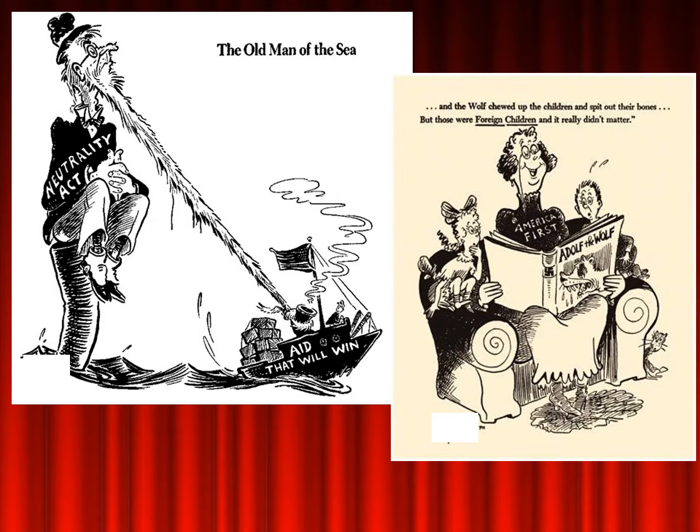Not everyone found the Neutrality Acts to be advantageous, and many lampooned the Neutrality Acts as being too soft on the aggressor powers and giving the defenders a disadvantage at times. Here is one particular cartoonist who inveighed against the Neutrality Acts, and that is none other than Theodore S. Geisel. S stands for Seuss. This is Dr. Seuss, who well before we had the Cat in the Hat had many political cartoons.